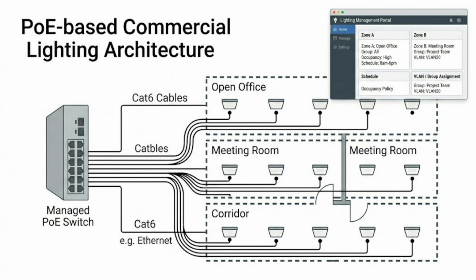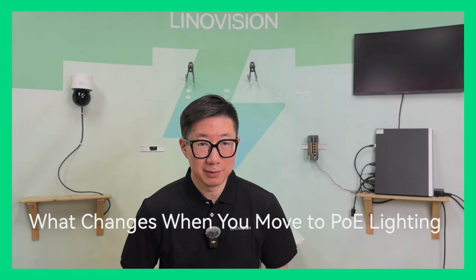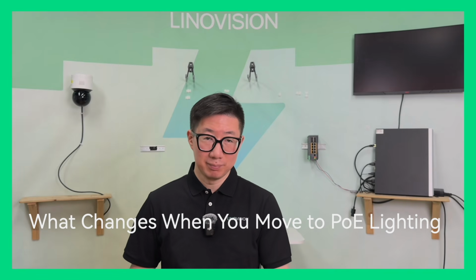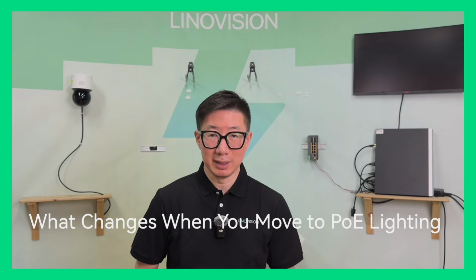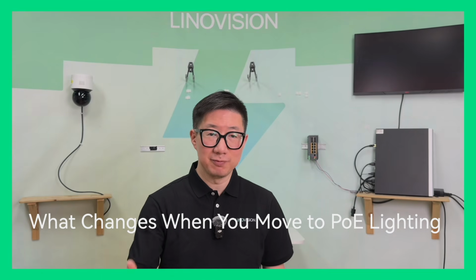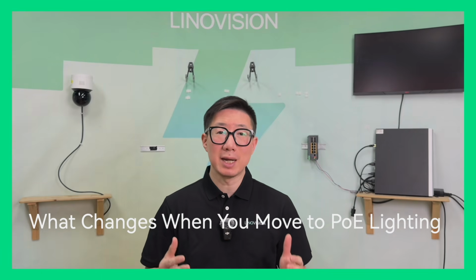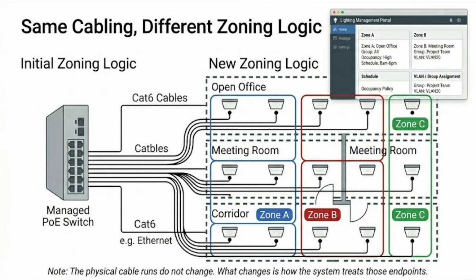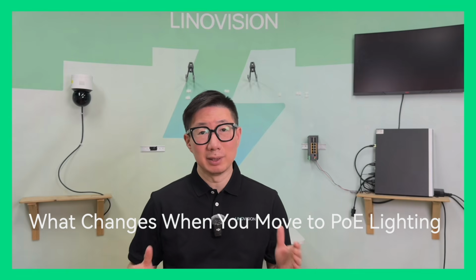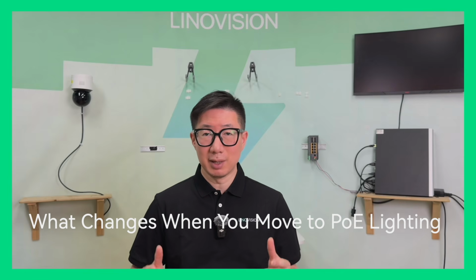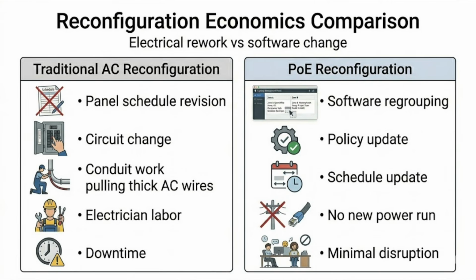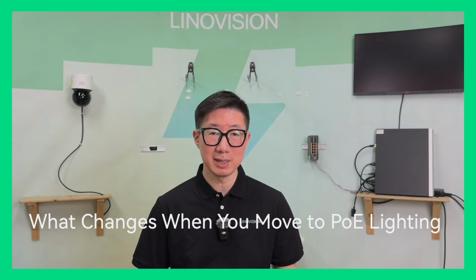In a PoE-based architecture, the zone is defined in software: in the switch management interface, in the control platform, in the VLAN policy layer. The physical cable runs to the fixture don't change. What changes is how the system treats those endpoints. That's fundamentally a different model, and it changes the economics of reconfiguration significantly. A layout change that used to involve a panel schedule revision and a conduit pull now looks a lot more like a network admin task.